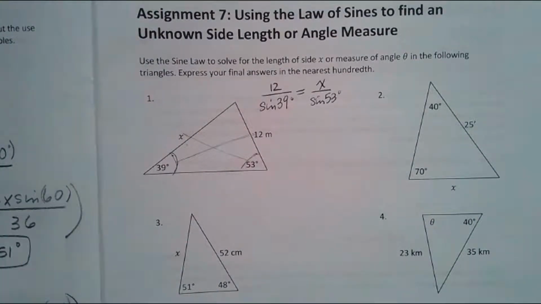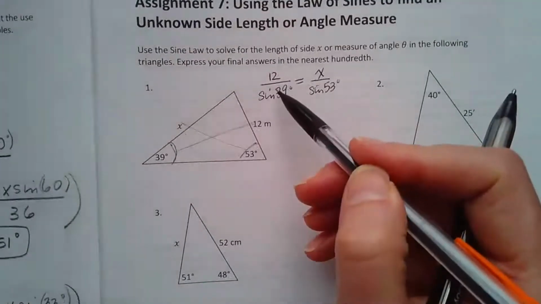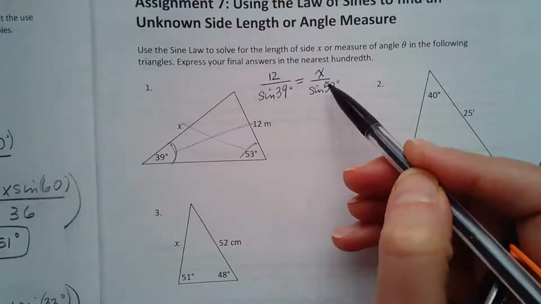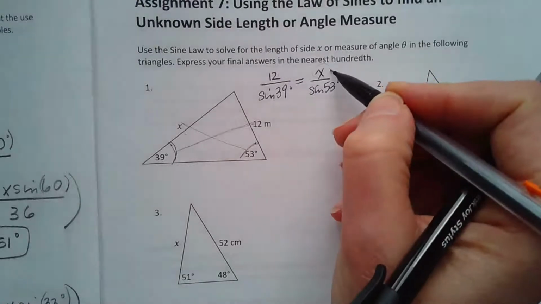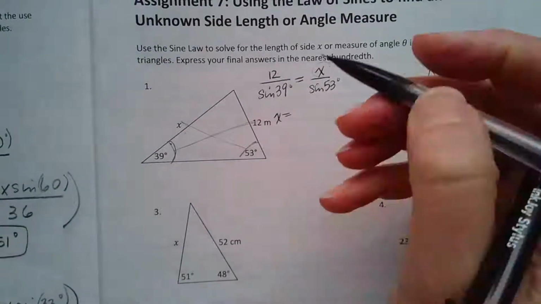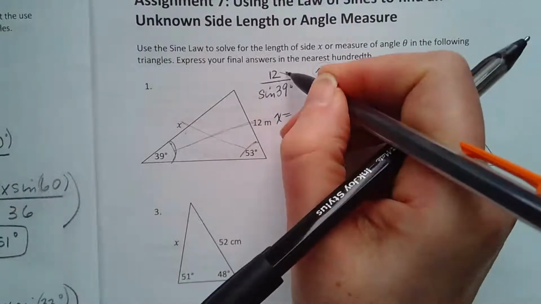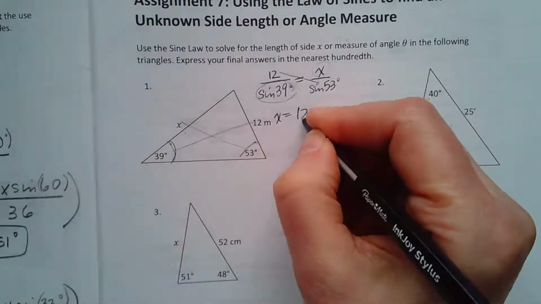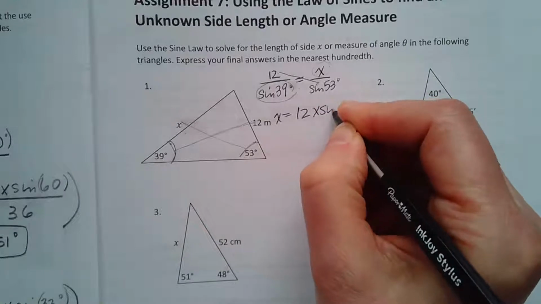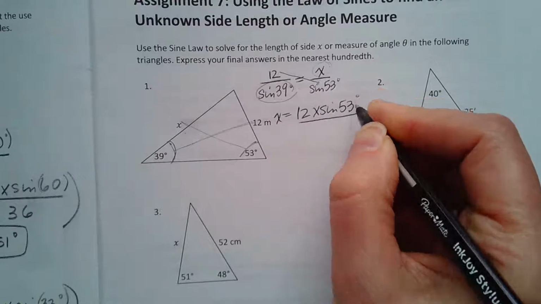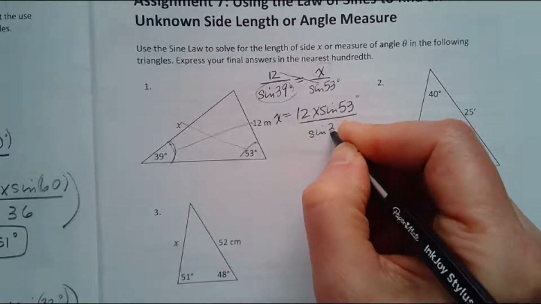As we mentioned again last week in class, the cross multiply method is used if you know 3 out of the 4 pieces of a cross multiply ratio, like one fraction equal to another. If I'm told to solve for X, so X is my unknown, I multiply the 2 numbers that meet on the cross and divide by the leftover number. So 12 times sine of 53 divided by sine of 39 degrees.